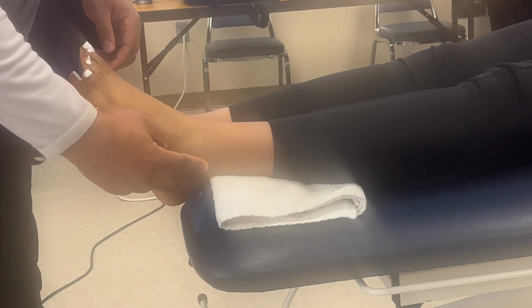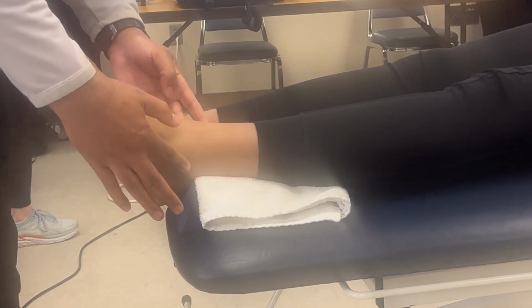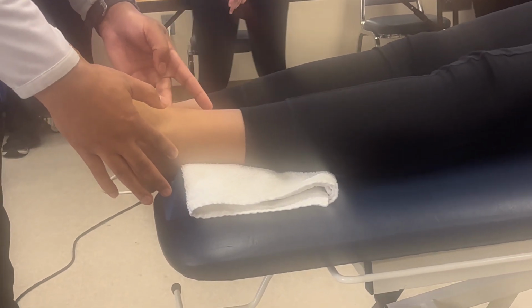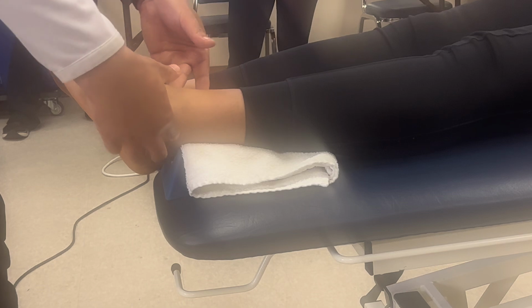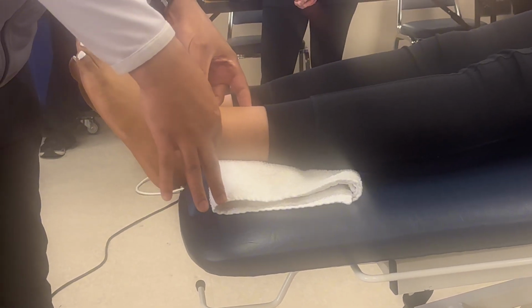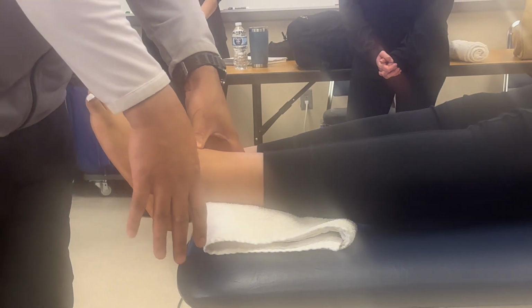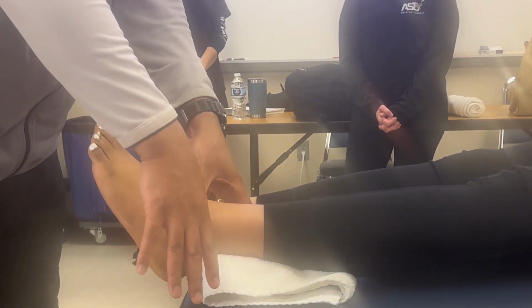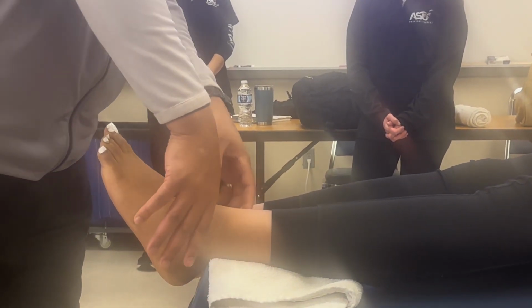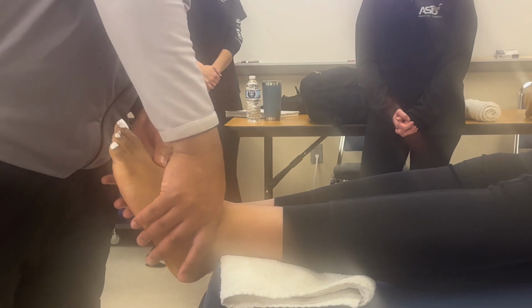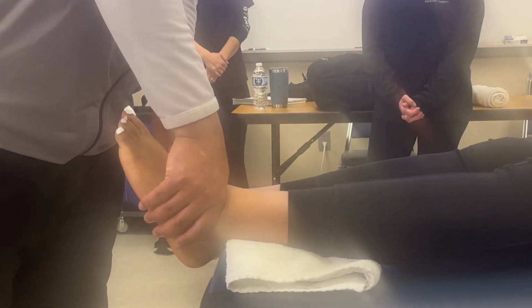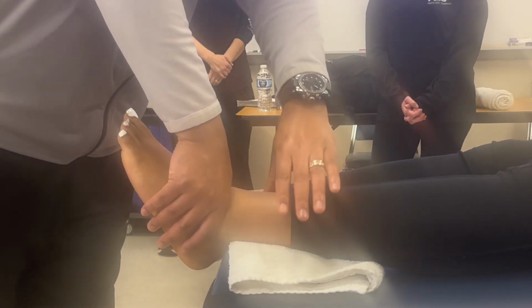So right here, I can localize the lateral malleolus and I can localize the medial malleolus. So I know that in between that lateral and medial malleolus is my talus. So I know my talus is right here where my thumbs are. So I'm going to make sure the foot is in neutral. Everything is in good alignment. So neutral in between plantar flexion and dorsiflexion.